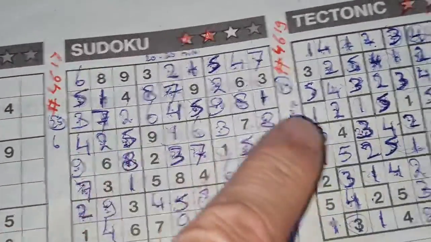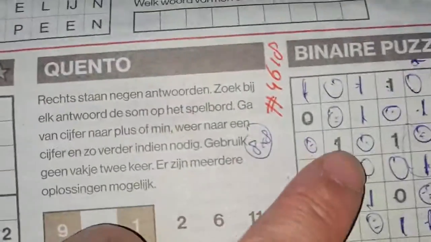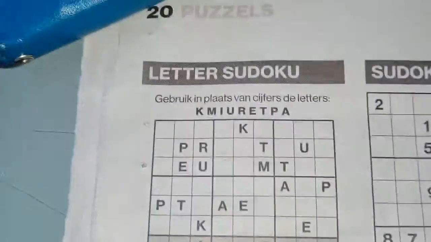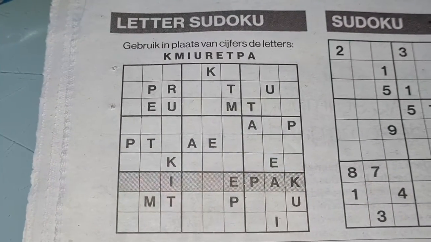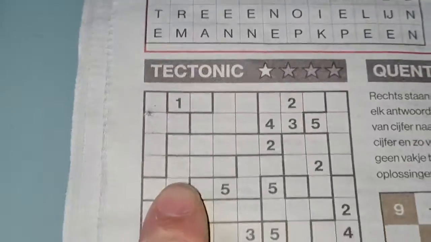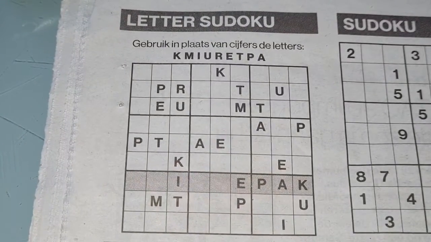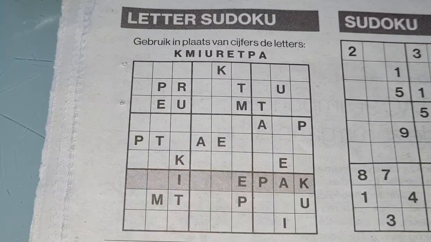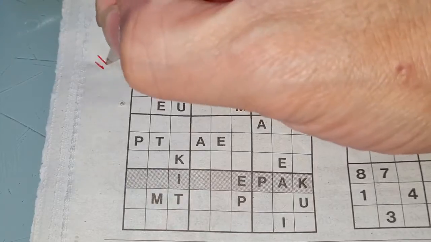Yesterday I solved 3 puzzles: the 3-star Sudoku, the tectonic with 4 stars, and the binary. Today, on Sunday, we will do the other 3 puzzles left: the letter Sudoku, the 2 stars, and the tectonic with 1 star. But first, we will do the letter Sudoku, number 4620.